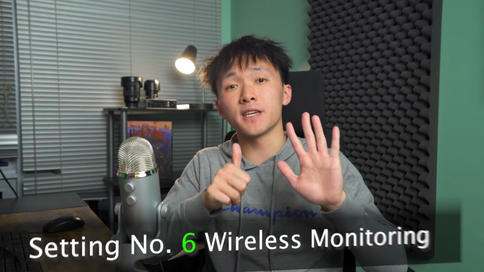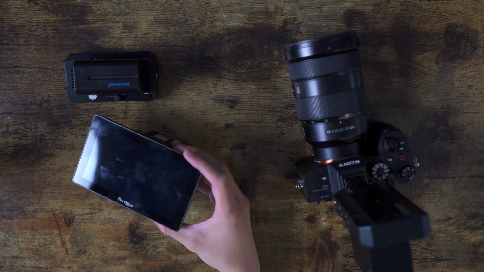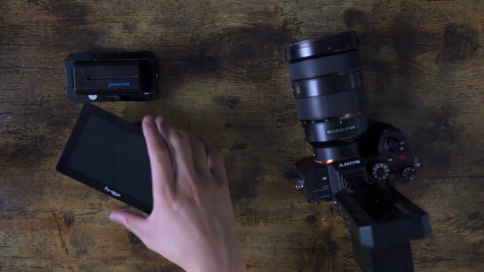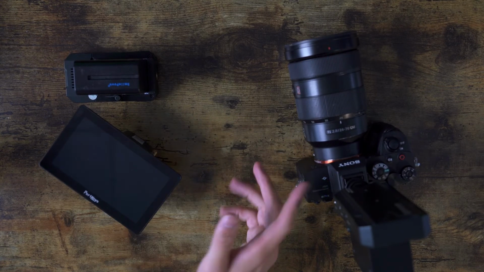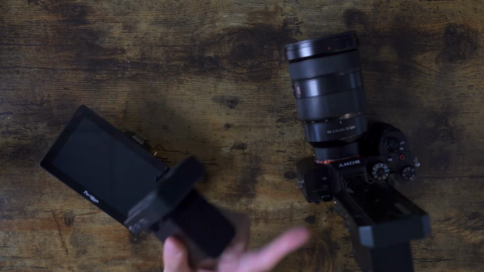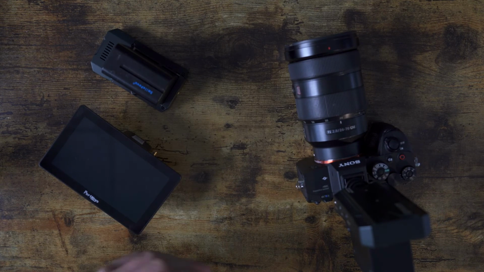Camera setting number 6, wireless connection and monitoring. The industrial standard to monitor the image is to use a wireless transmitter and a wireless monitor. Okay, so now I will show you the professional monitor transmitter setup. We need a monitor, the camera, and the transmitter set. There are 2 of them. One is the transmitter and the other is the receiver. And we need 2 HDMI cables.